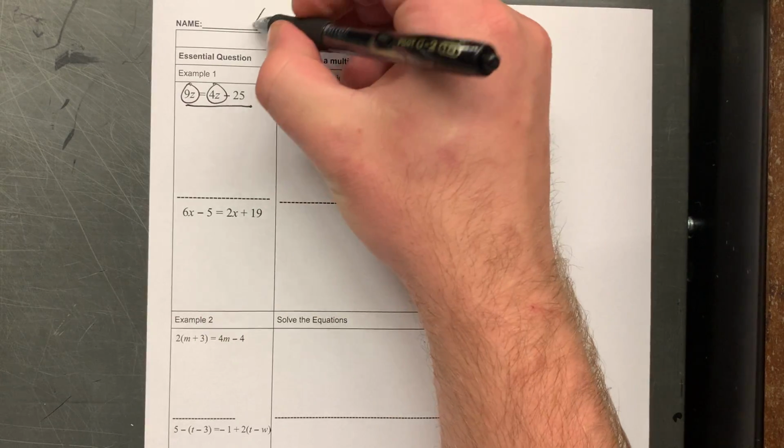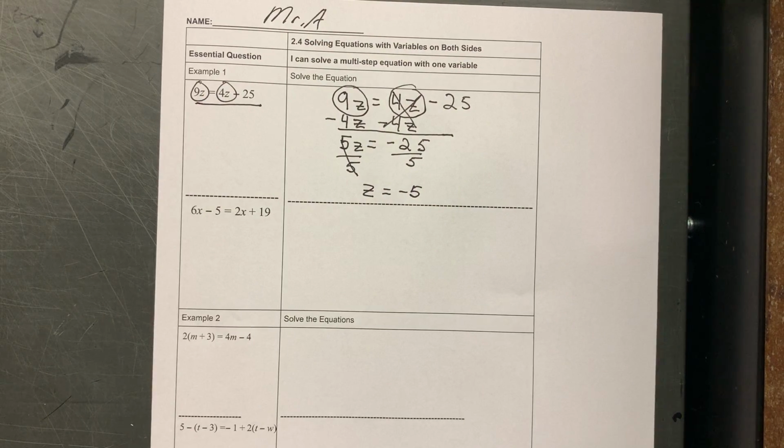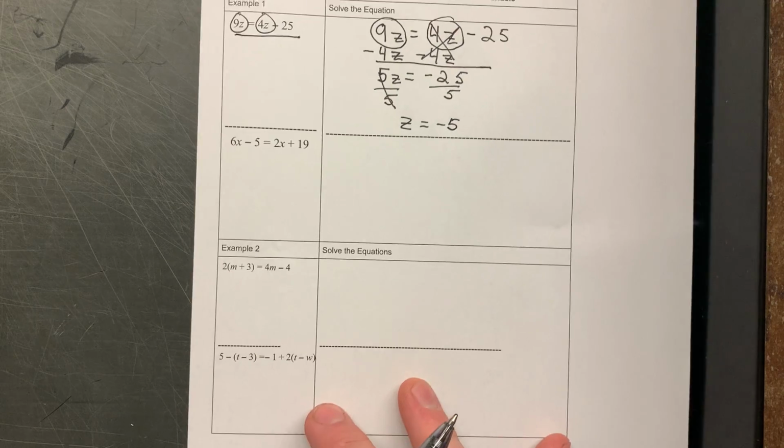Before you forget, make sure you put your name at the top there. I'm just going to put mine up there. That way you get credit for your work when you turn in your packet at the end of the week.